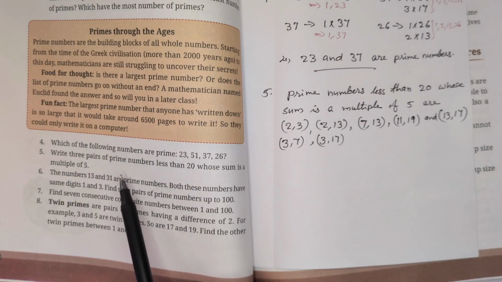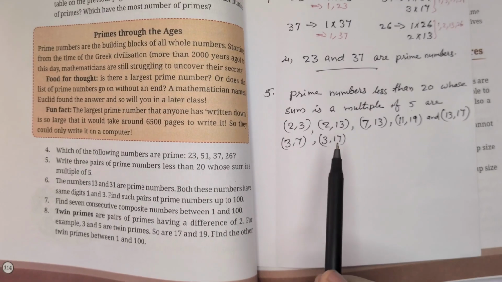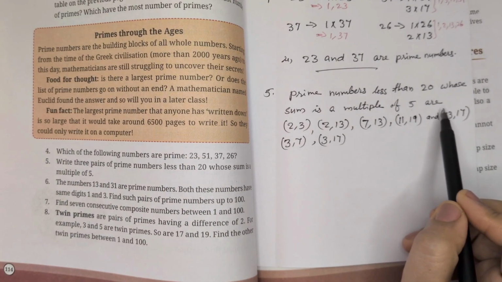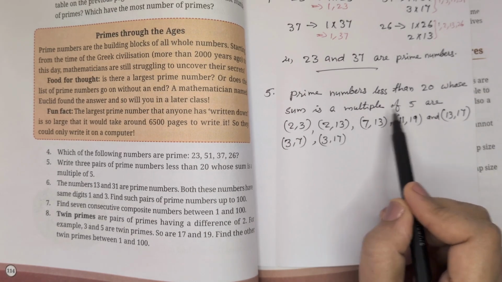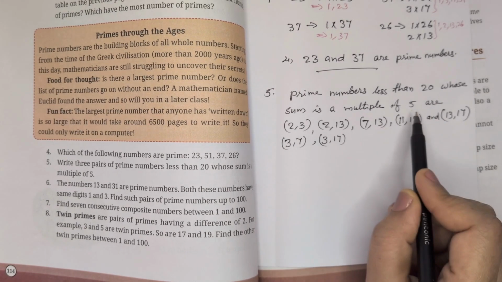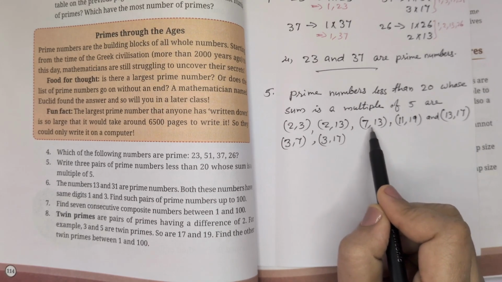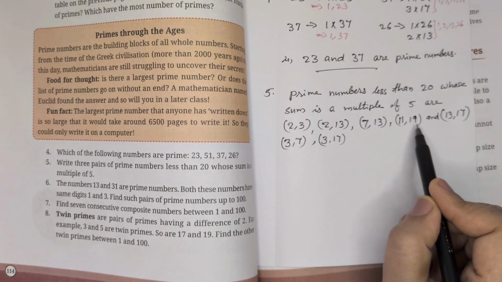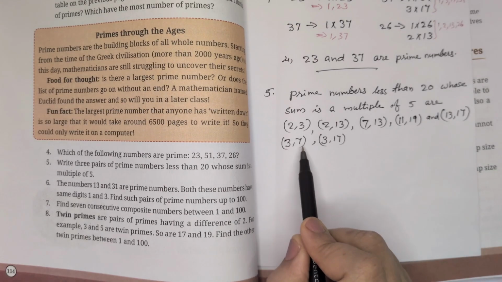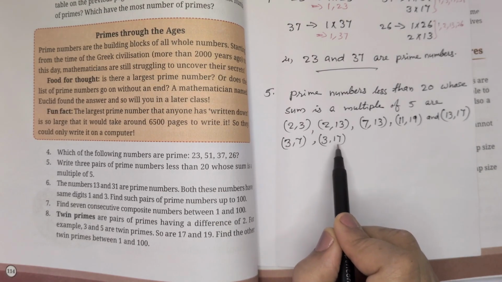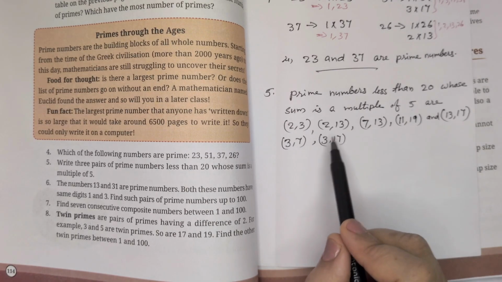Fifth question, write 3 pairs of prime numbers less than 20 whose sum is a multiple of 5. We will get many prime numbers less than 20 whose sum is a multiple of 5. If you take 2 and 3, you have to take only prime numbers and the sum is a multiple of 5. 2 plus 3, 5, that is a multiple of 5, 5 into 1. 2 and 13, 15. 7 plus 13, 20. 11 plus 19, 30. 13 plus 17, 30. Here 3 plus 7, 10. 3 plus 17, 20. So all these pairs have a sum that is a multiple of 5. So we can take any 3.